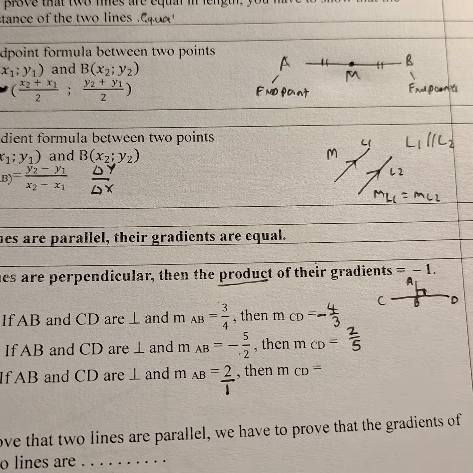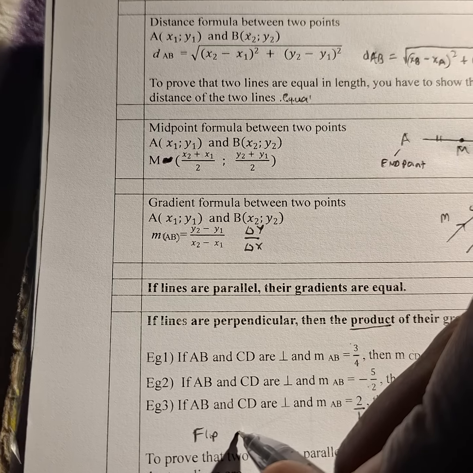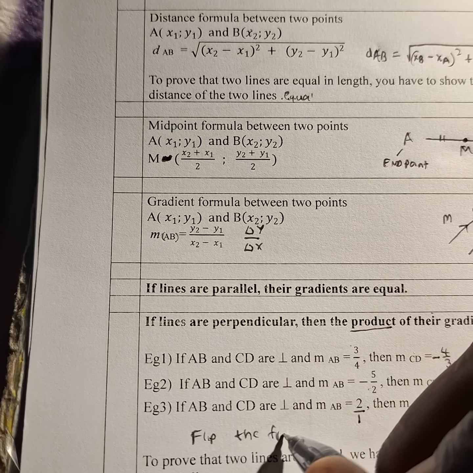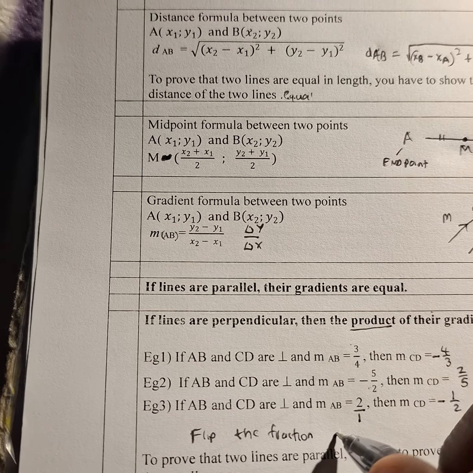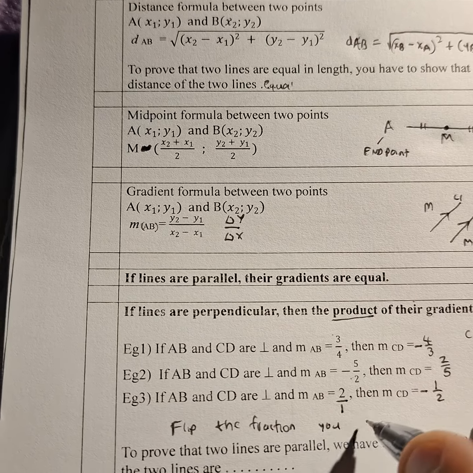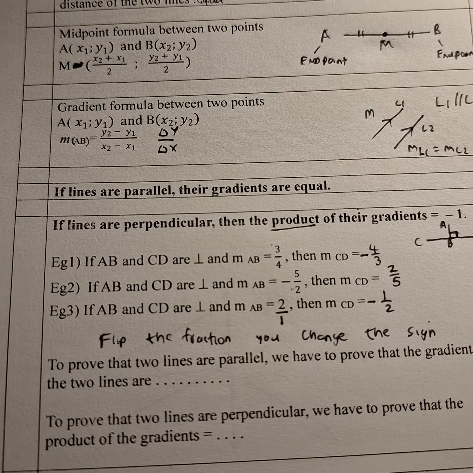This is positive, then this will become negative. Change the sign. So all we do for perpendicular lines to simply write the gradient of the other line is you flip the fraction, you change the sign. Very straightforward and to the point.